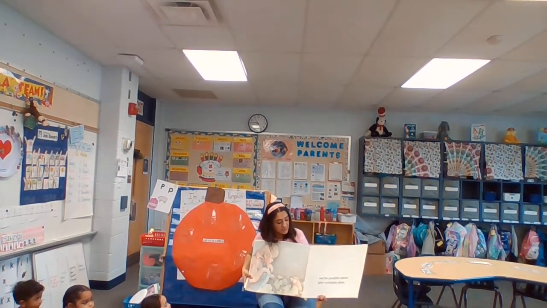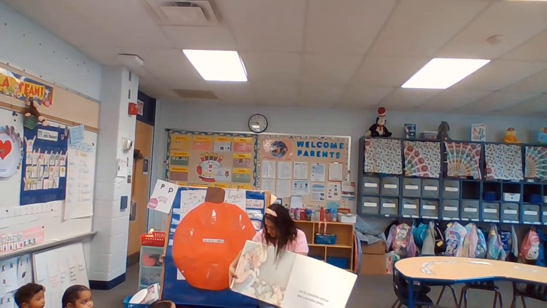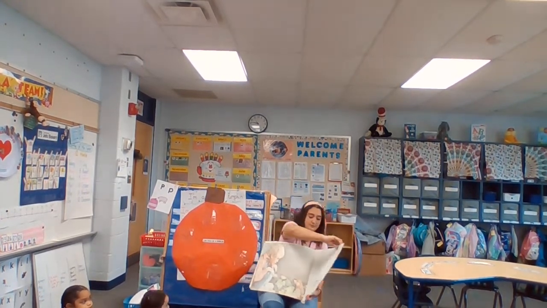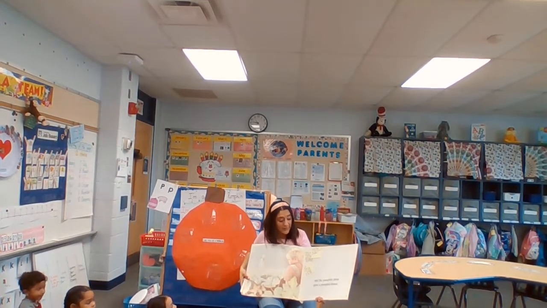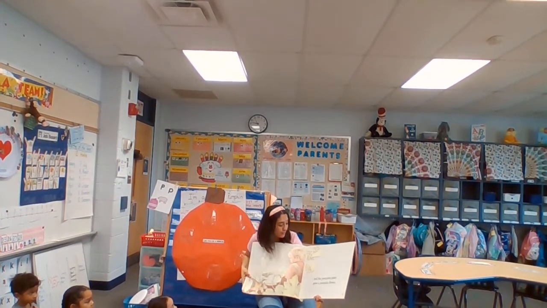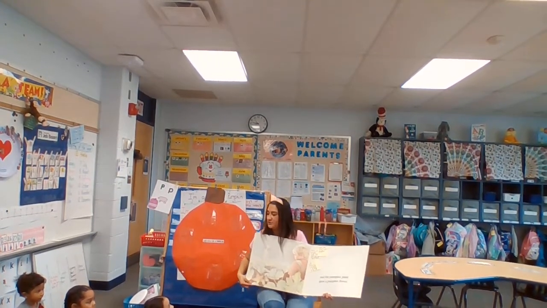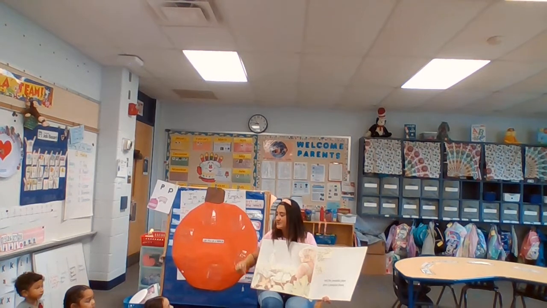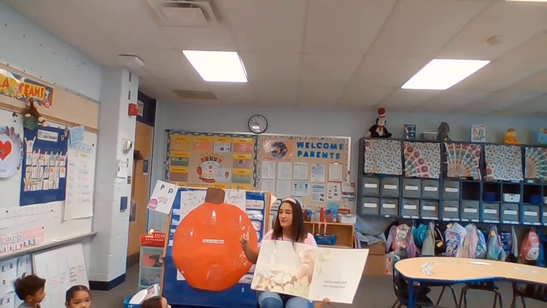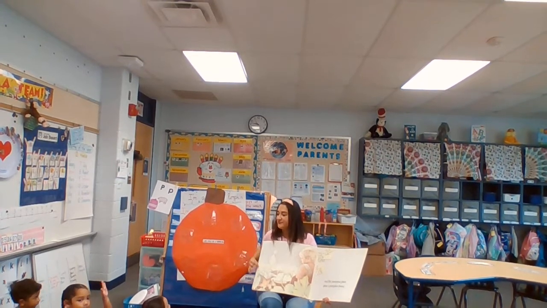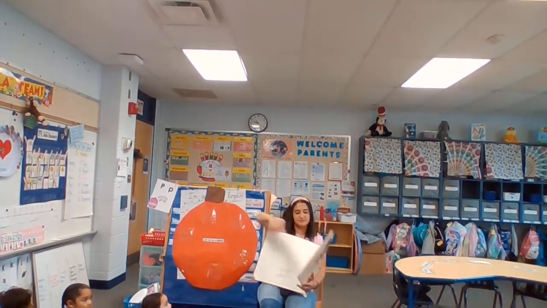And then the pumpkin sprout grew a pumpkin plant. You see? And the pumpkin plant grew a pumpkin flower. Oh, okay, so let's see what happens. Let's recall what's happening in the story. Remember, sequencing. So first, what did we have first? Let's see. Leslie, what happened first? What was the first thing on the first page? What did we see first?